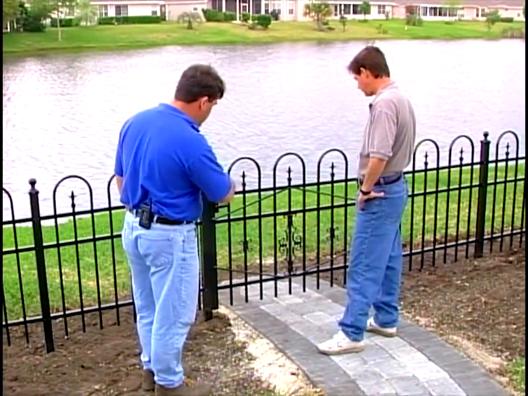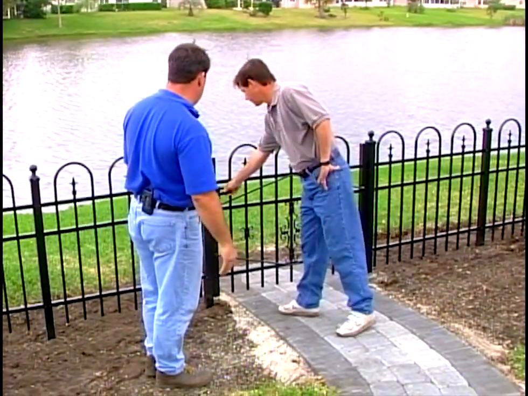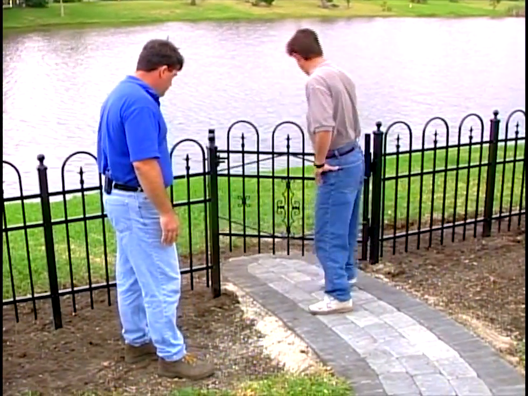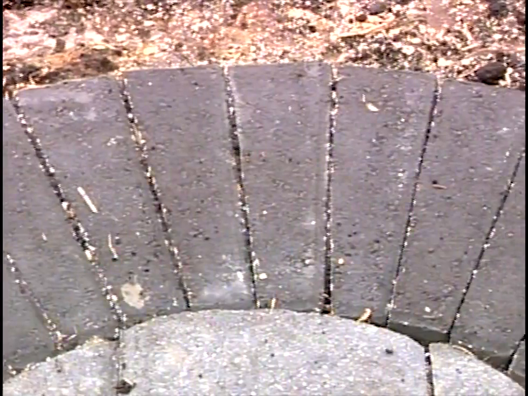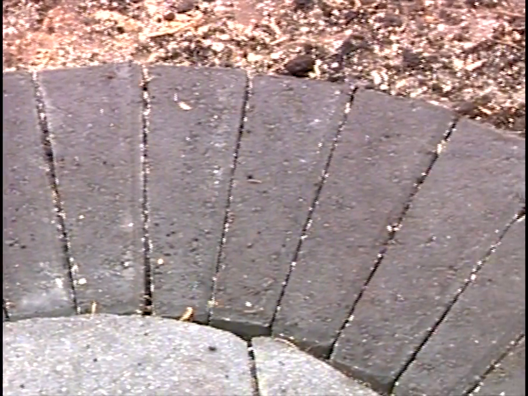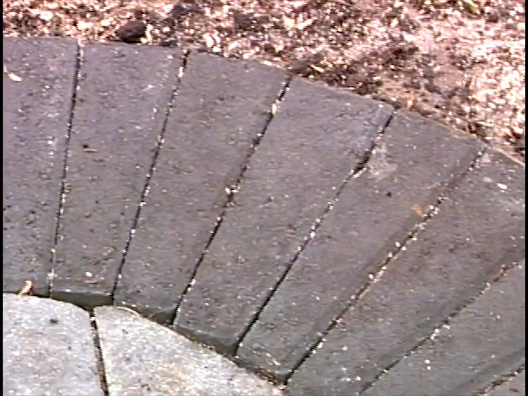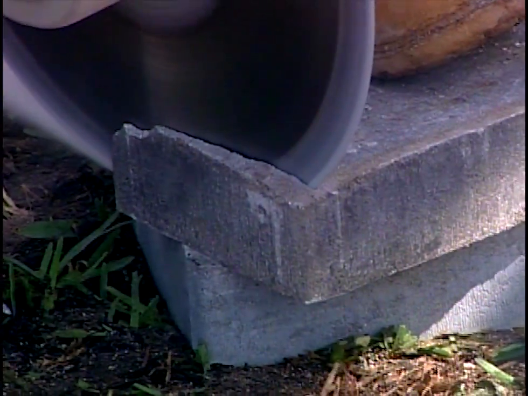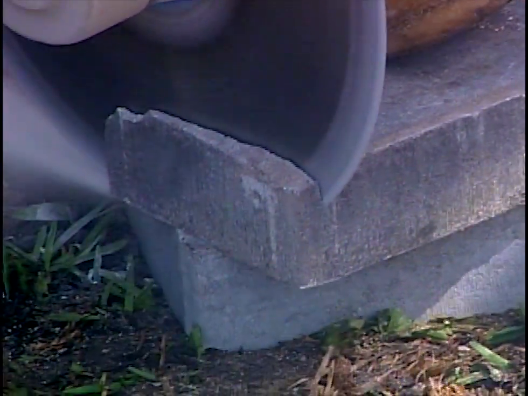So what we did was try to keep that and still stay centered within the gate. Well, I see the complexity in making all these cuts. Quite a bit of art there. Quite a bit of work too. When you have a tight little radius like that, it takes a lot of work and a lot of time to keep cutting the brick and bring them around.